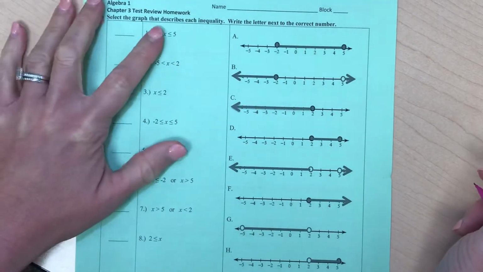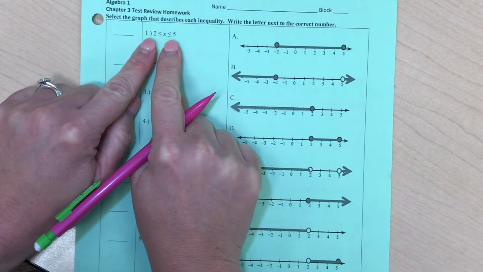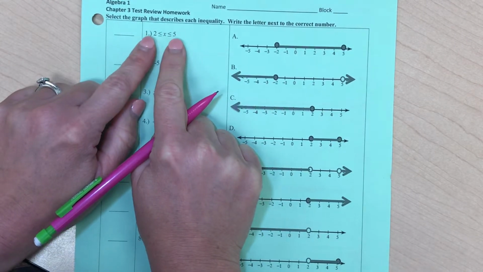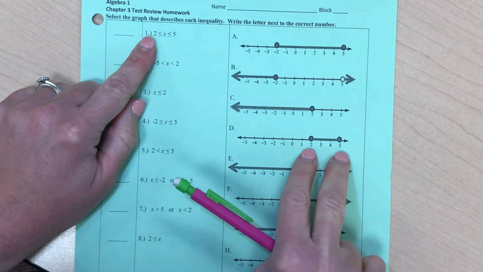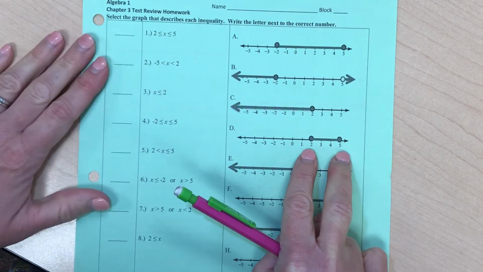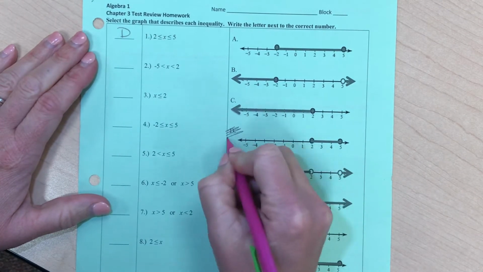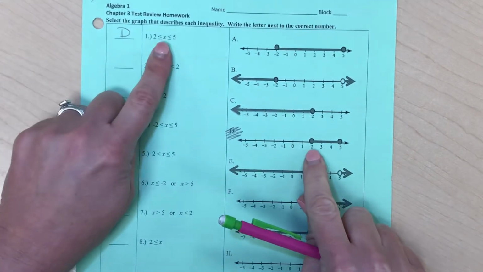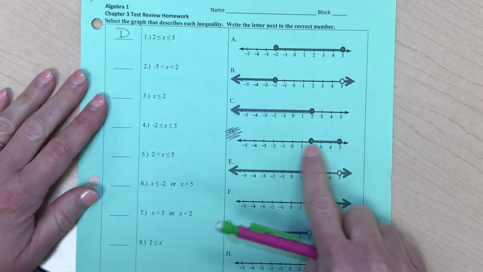So the first thing that I notice here for number 1 is that we're going to have an in-between shading between 2 and 5. And on the 2 and the 5, your circles are going to be filled in because of the line equal to underneath your inequality sign. And so for the first one, I know that letter D is going to match because our variable x is greater than 2 and at the same time less than 5, which is going to be letter D.